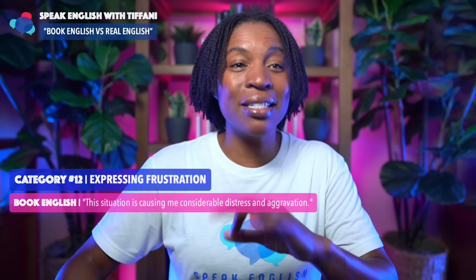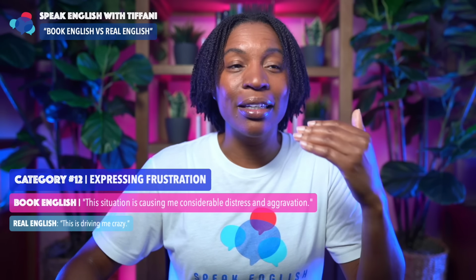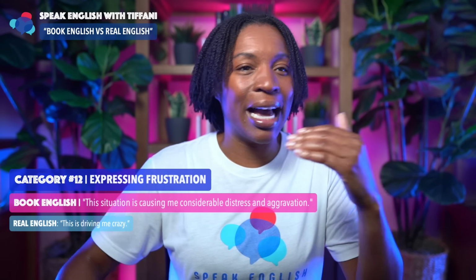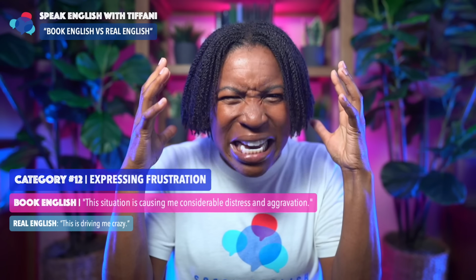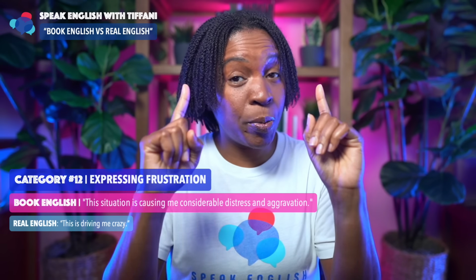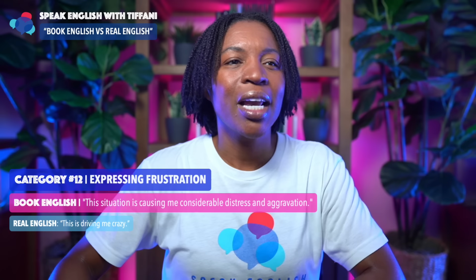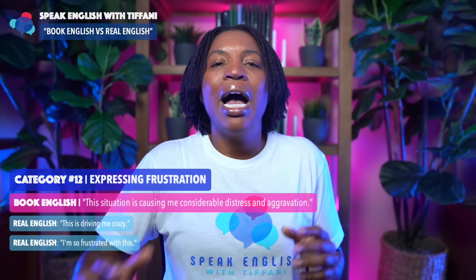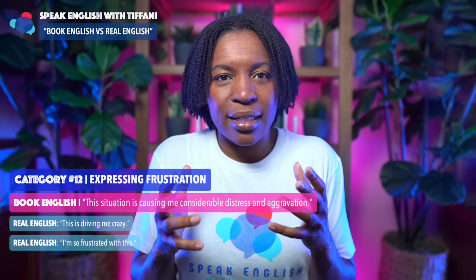Here are 3 options that are more real life options. This is driving me crazy. I'm expressing frustration. Option number 2, I'm so frustrated with this.